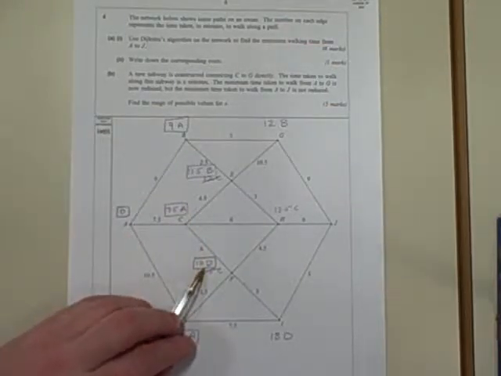So now just look for your smallest number. Your next smallest number is 12. There are 2 of them. It doesn't matter which one you go for. I always go for the one on the left. There we go. So I've put my permanent label on that 12.